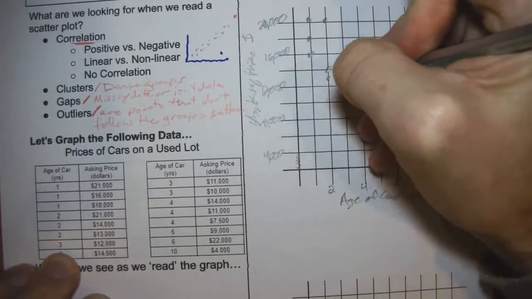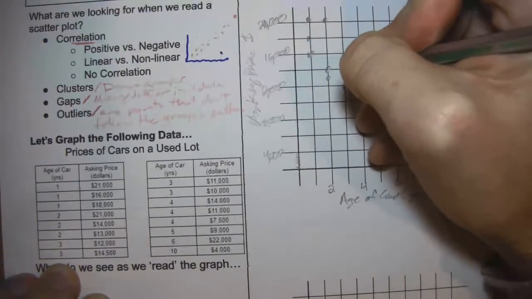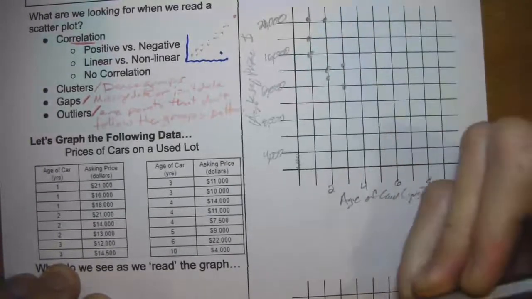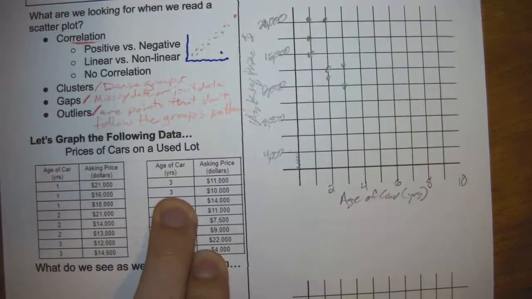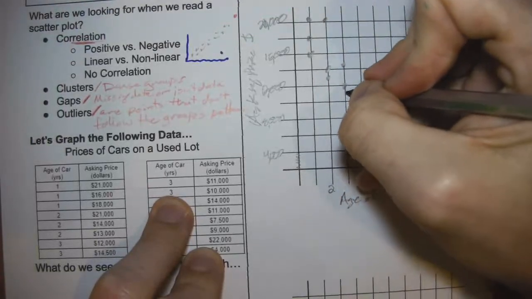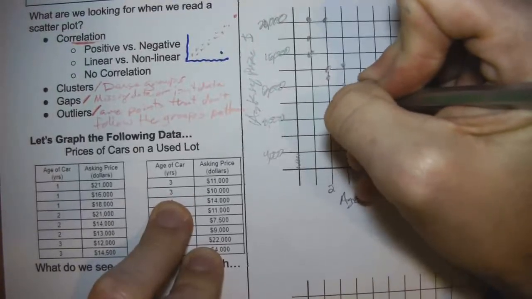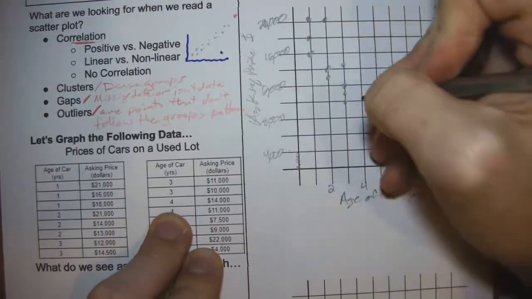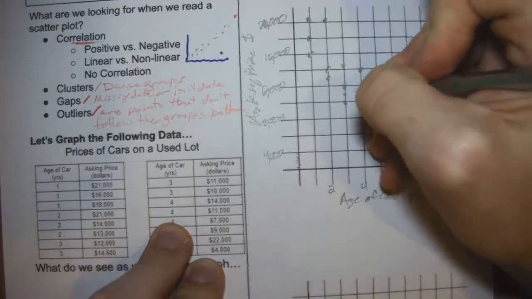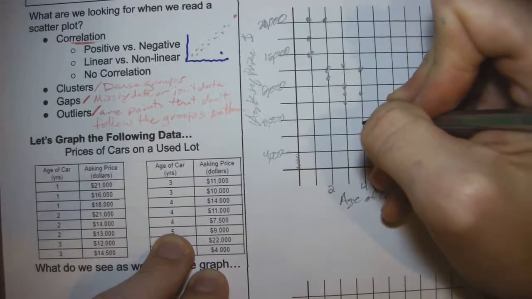3-year-old car for 12,000. Another 3-year-old car for 14,000 would go about here, 14,500. I don't know, somewhere in there. All right, another 3-year-old car. My goodness, they've got a lot of those. Another 3-year-old car here for 11,000. So let's see, there's 8, there's 10, so 11 is going to be here. 3-year-old car for 10,000, so that's about here. 4-year-old car for 14,000, so it's up here. 4-year-old car for 11,000. 4-year-old car for 7,500, so that's down here somewhere.